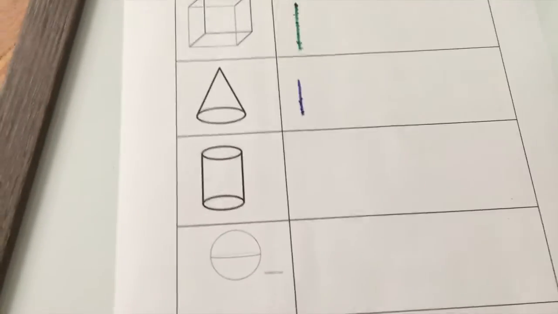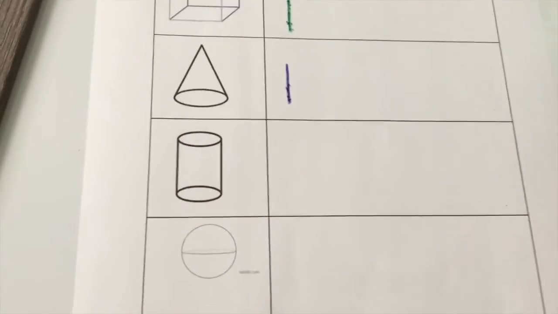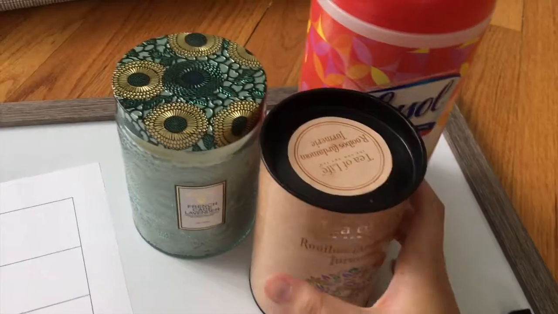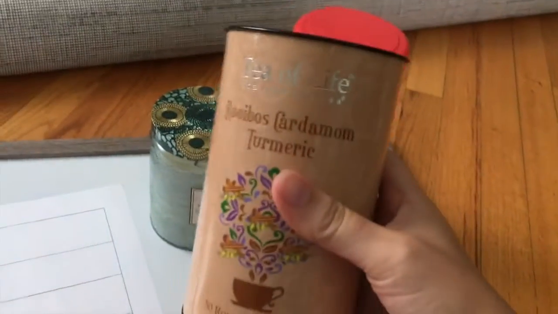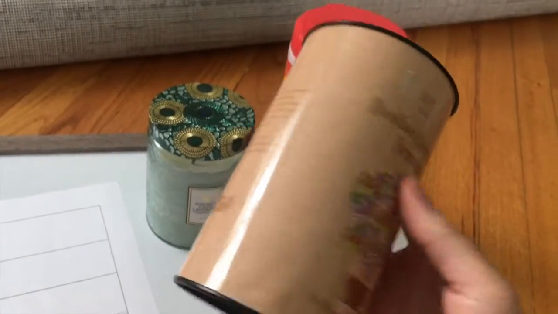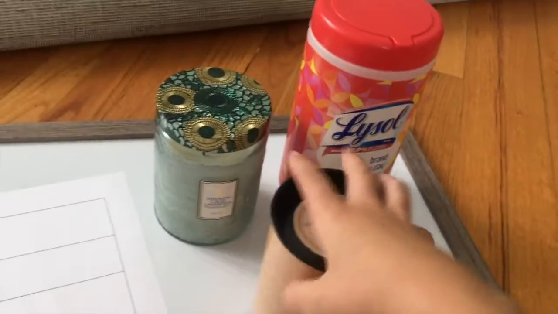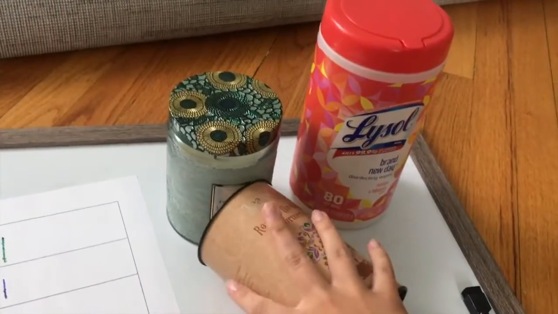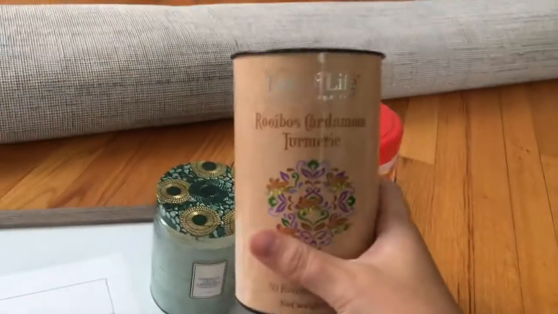All right, my next 3D shape is a cylinder, and this one was a little bit easier for me to find objects for. So the first one is this box of tea, and you can see that it has a flat top, a flat bottom, and it's round all the way around the sides.